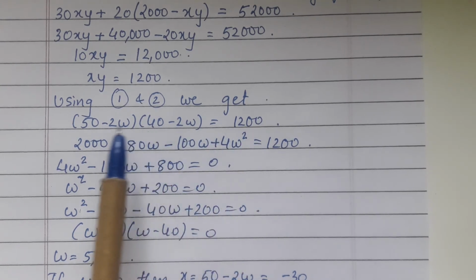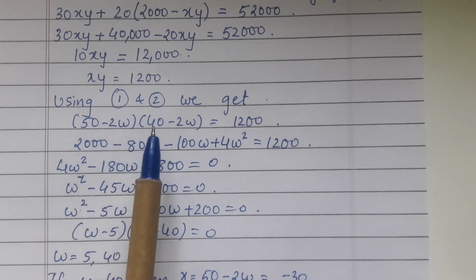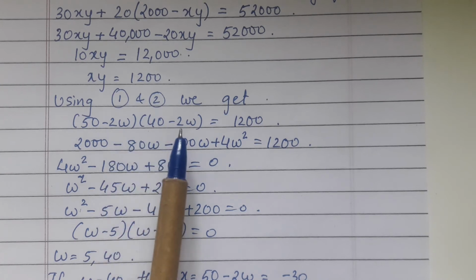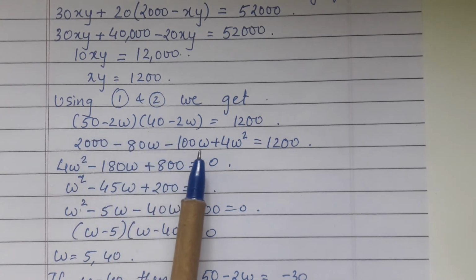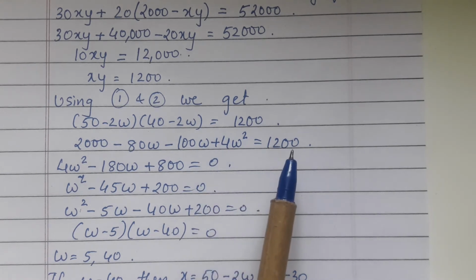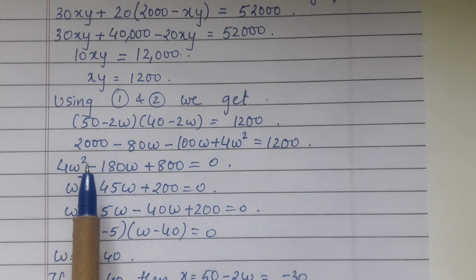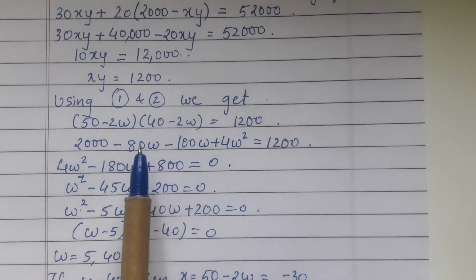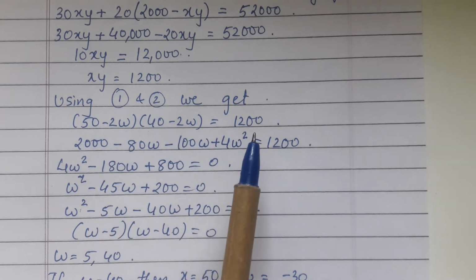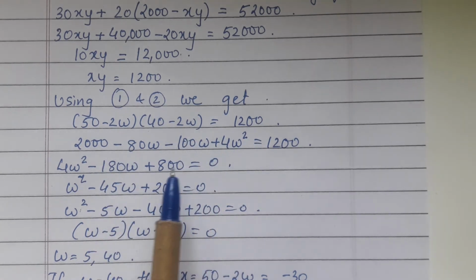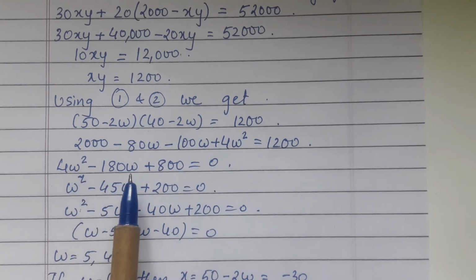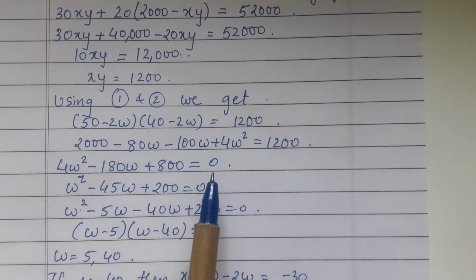Open the bracket: 40 into 50 is 2000, minus 40 into 2, 80w, minus 2w into 50, minus 100w, plus 4w square equals 1200. 4w square minus 100w minus 80w, minus 180w, 2000 minus 1200 is 800 equals 0. So 4w square minus 180w plus 800 equals 0.